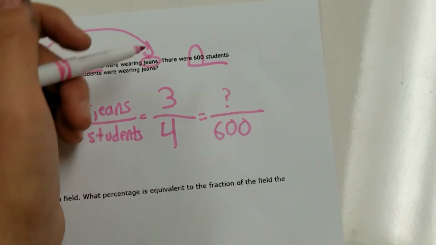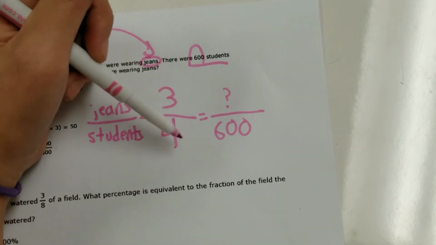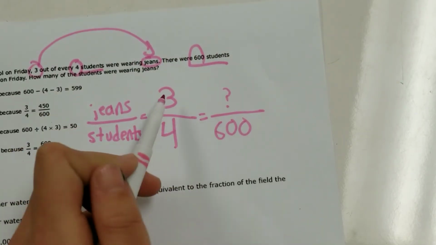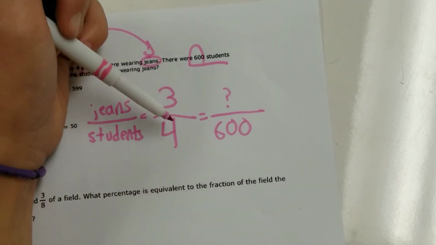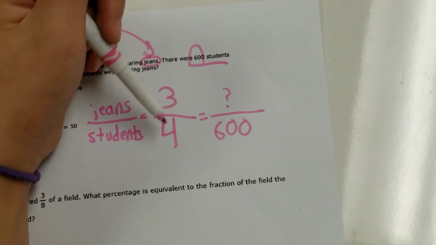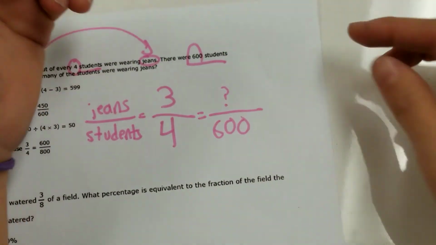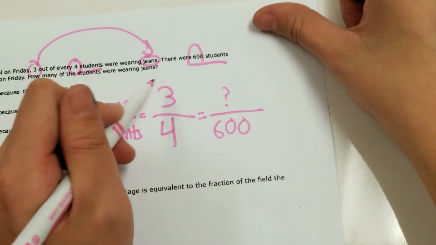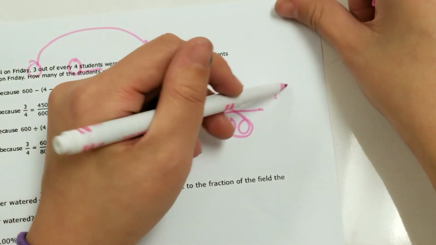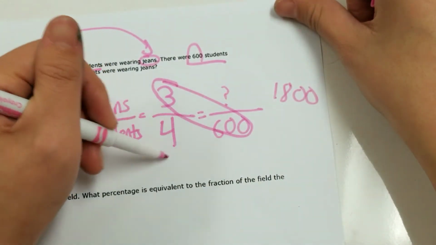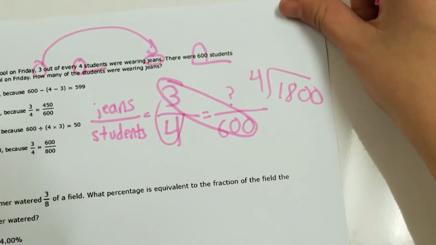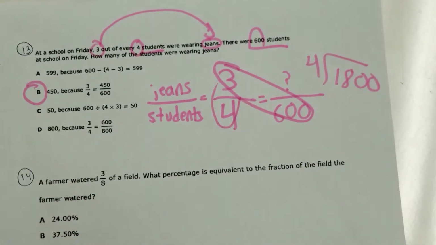So here's how you cross multiply and divide. I need to multiply diagonals. I can either multiply these 2 together, or I can multiply these 2 together. Can you multiply 4 and a question mark? If you said no, you're correct. I can't because 4 and a question mark don't go together. However, I can multiply 3 and 600. So this is what I cross multiply. And then I divide by the only number left over, which is 4. And then I would have gotten my answer, which was B.